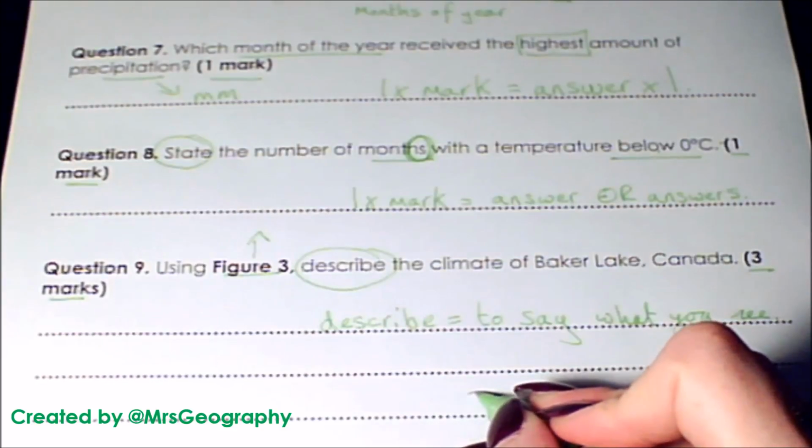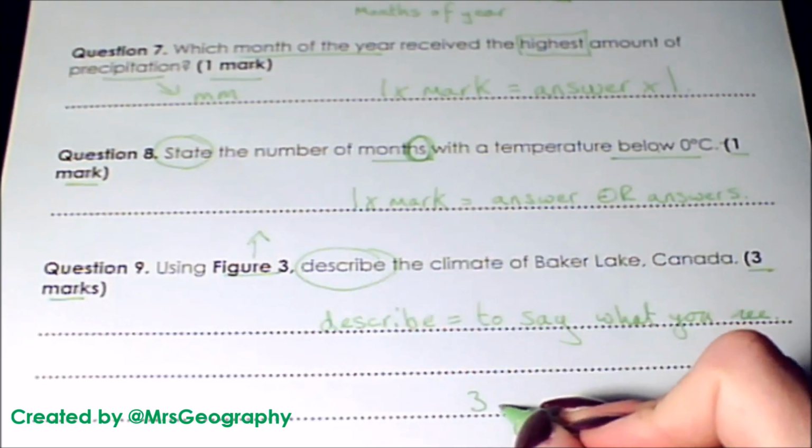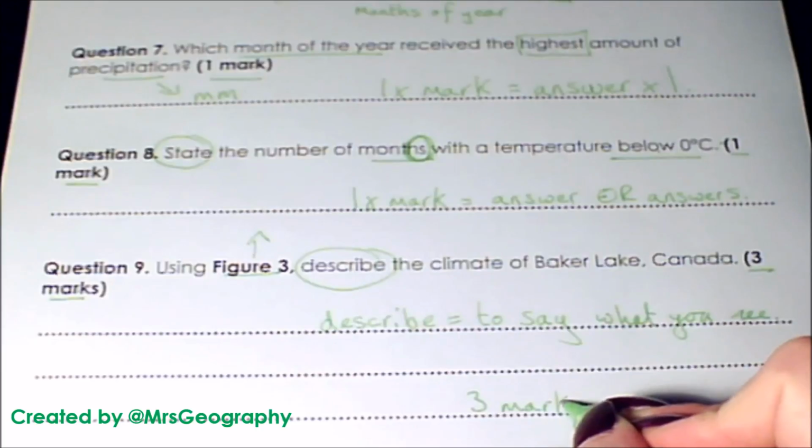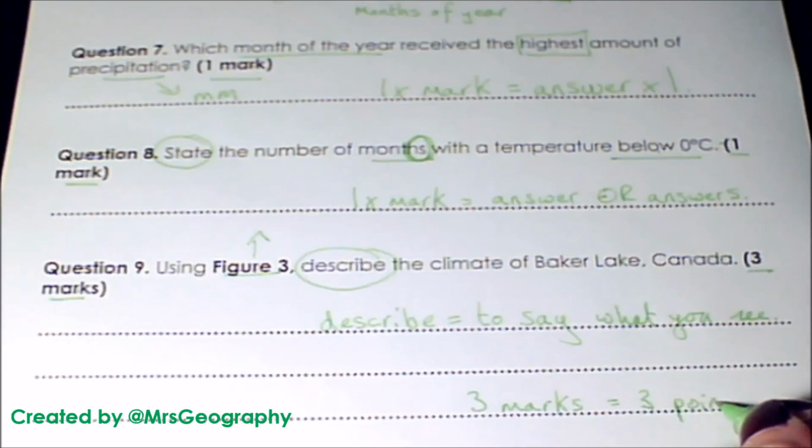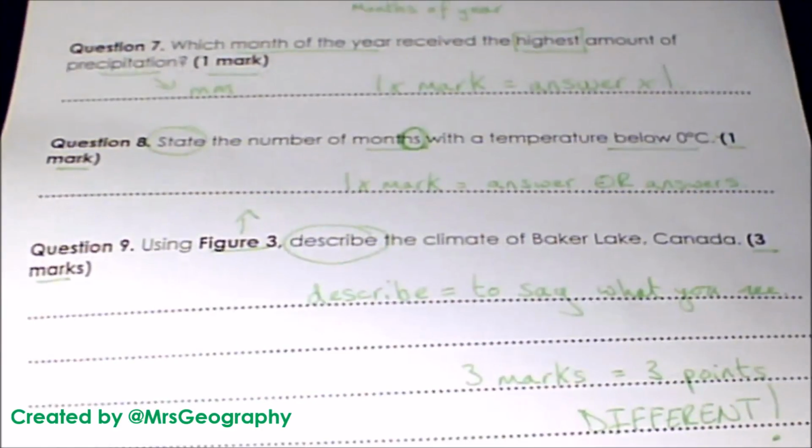So this particular question, if it's a describe question, it's 3 marks, which means that we've got to give 3 points, 3 different, cannot stress the word different, can't repeat yourself, 3 different points.